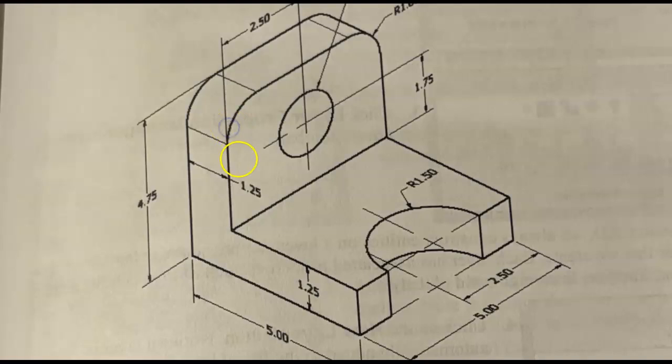So we're going to use the copy button here. I'm going to select these 4 lines here. Those are the only ones that I want to copy right now. Now that I've selected all 4 of those entities, hit enter. It asks for the base point. So we're going to come down and grab this point right here. Now notice how it's allowing us to start to move from that point, and we see specify the second point.